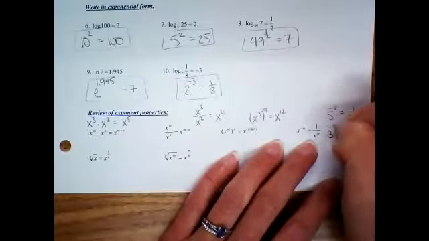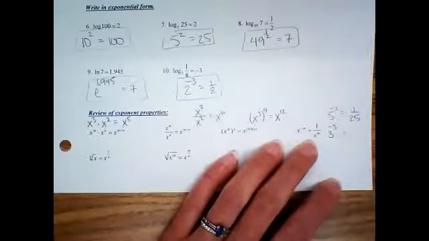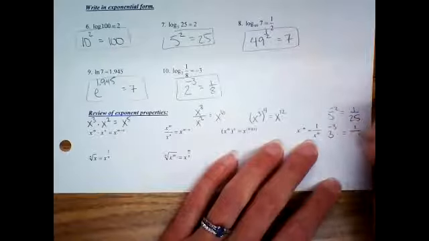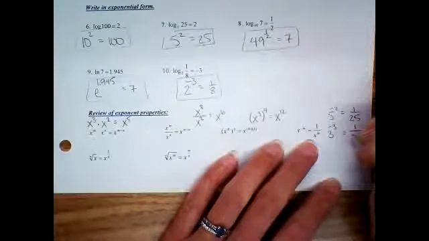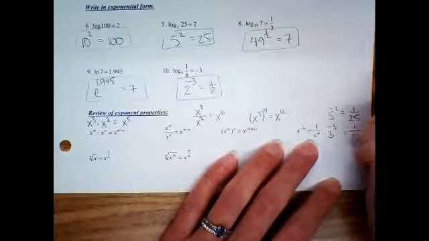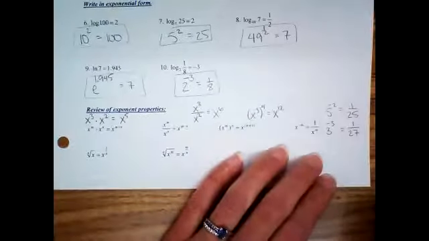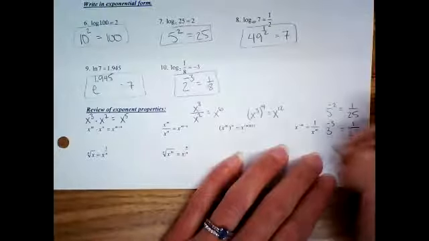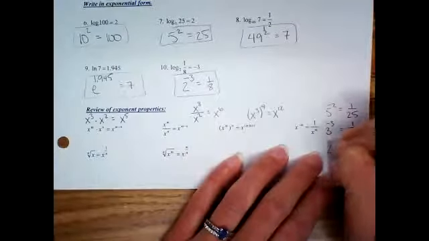How about 3 to the -3rd? 1 over, good, 3 cubed is 27. How about 2 to the negative 4th?